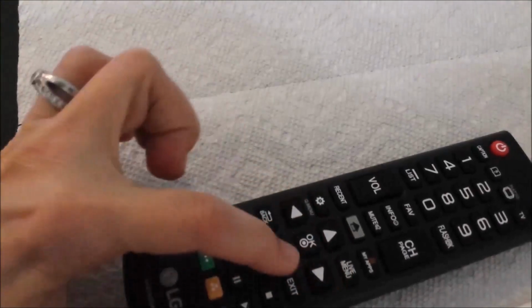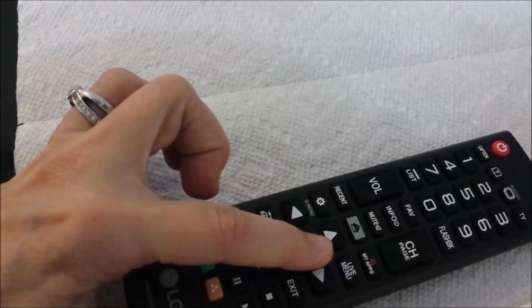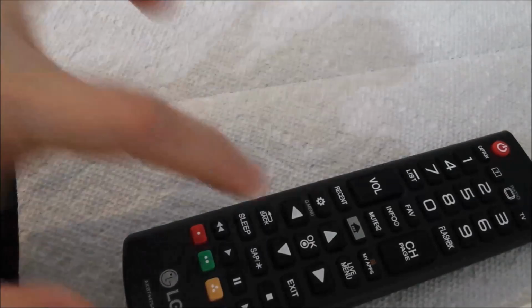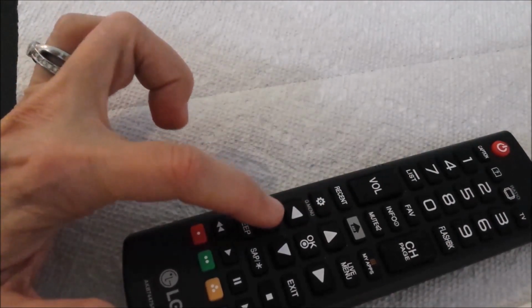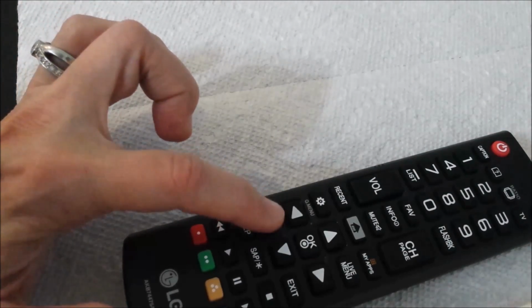Navigation buttons, they're pretty obvious. A lot of selecting, because this is almost like just a big tablet instead of a traditional TV. OK selects whatever you have. Sometimes you'll see a red outline around it. If you press OK, you're selecting that item. Back always goes to the previous screen, so depending on how far in you are, you may have to hit back more than once.